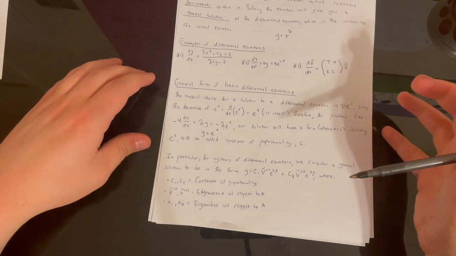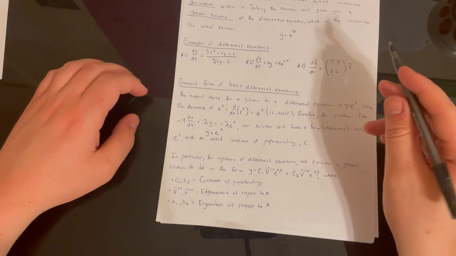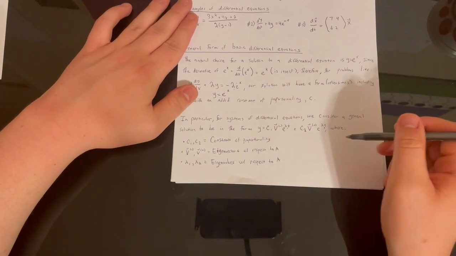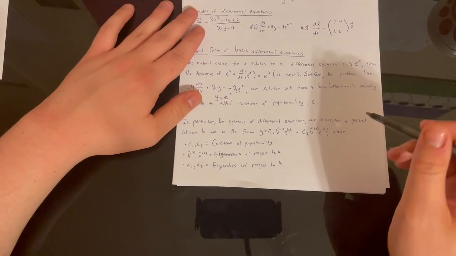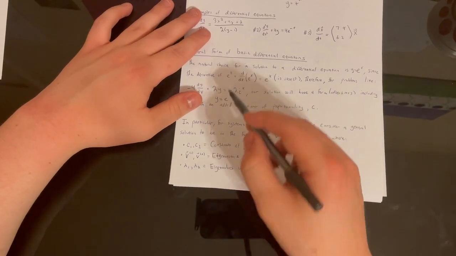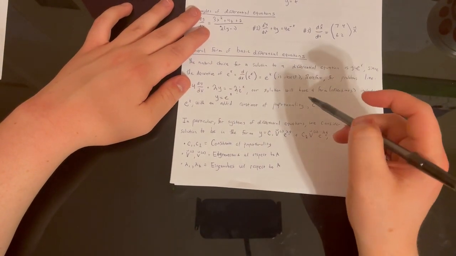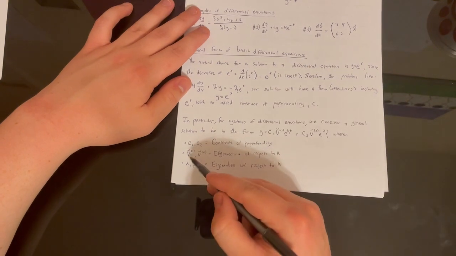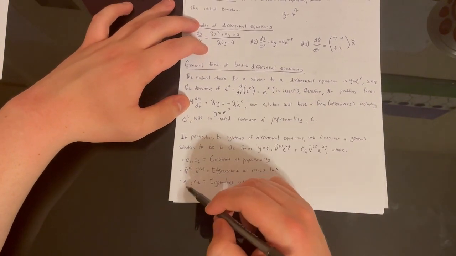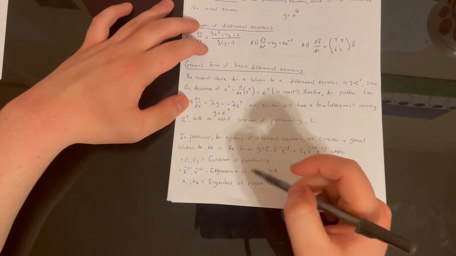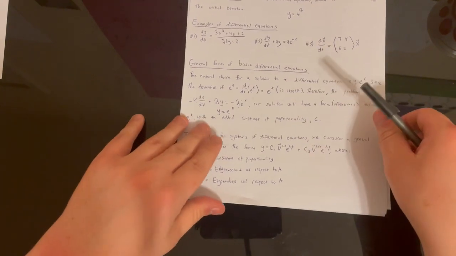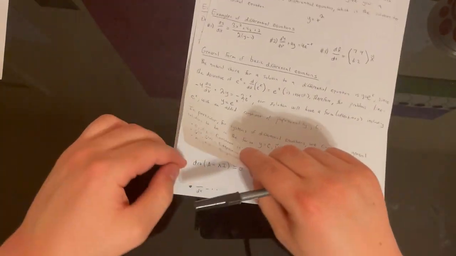So now moving on to systems of differential equations for a second, our general solutions will be of this form right here. Now, our C1 and C2 are constants of proportionality, which are what we had up here, just arbitrary constants. Our V1 and V2 are the eigenvectors of the matrix A, and then lambda 1 and lambda 2 are eigenvalues of our matrix A. And that will make more sense later on.